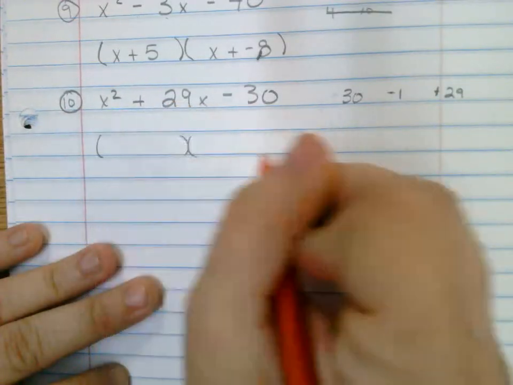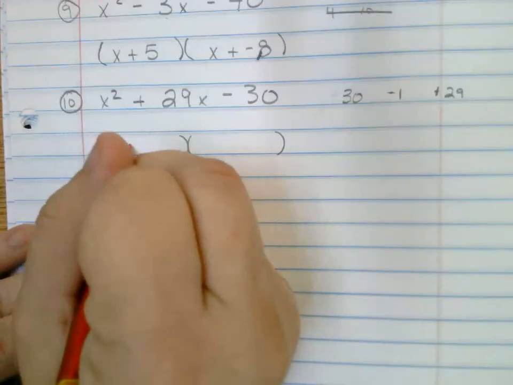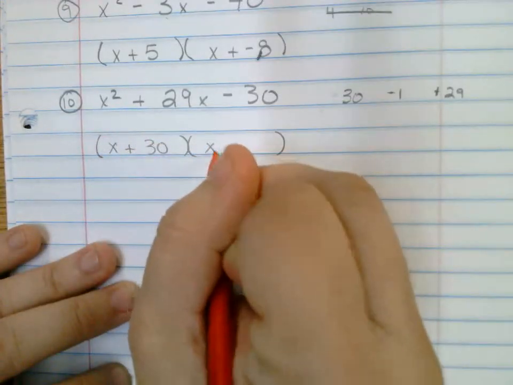So I'm going to factor this. I'm going to get x plus 30, x plus negative 1.